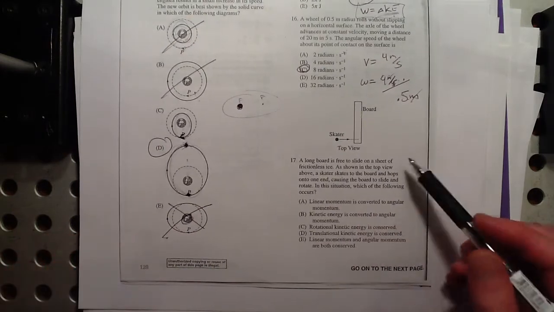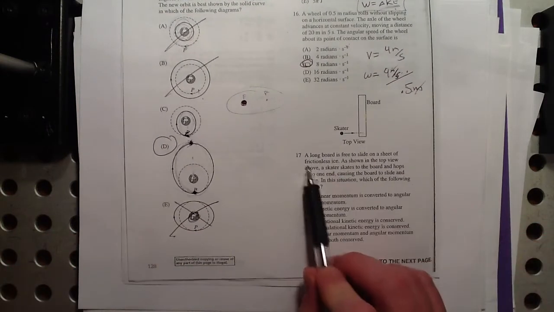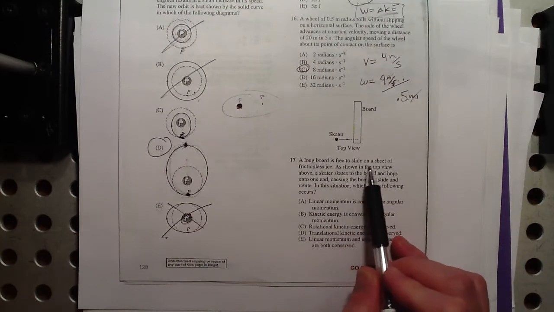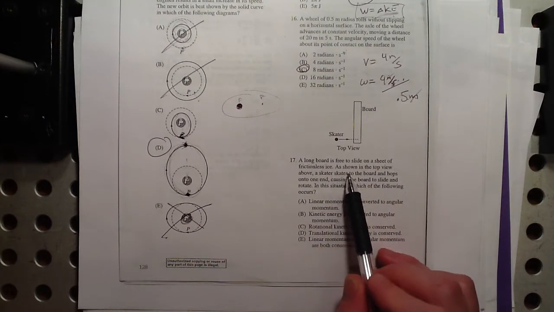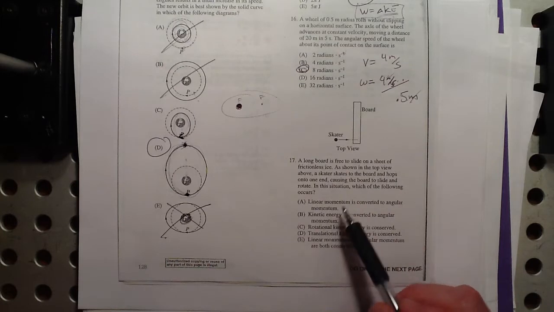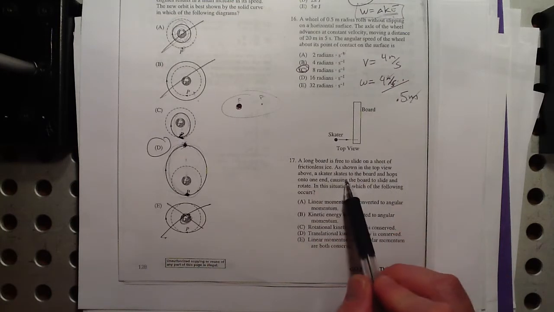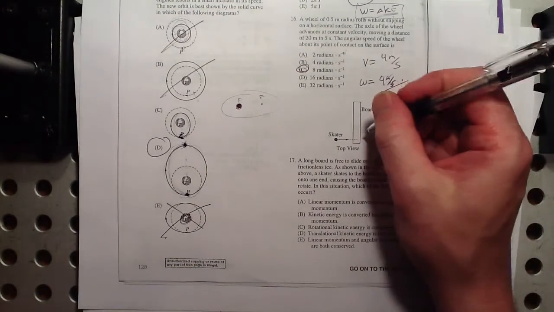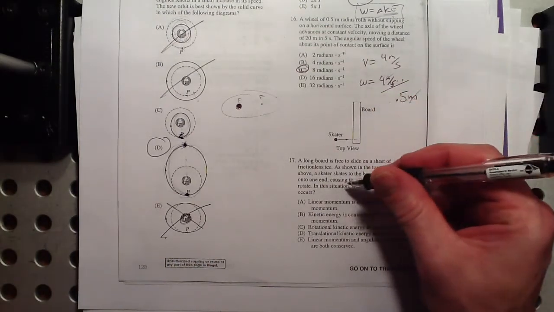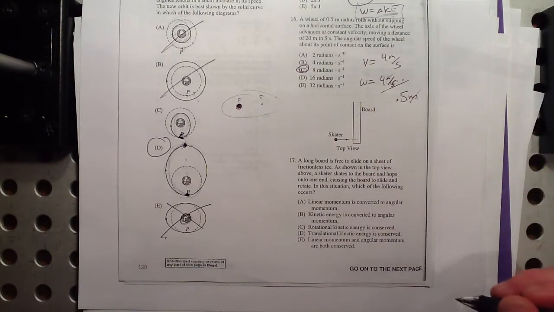Number 17, let's see if we can figure this out. We have a long board that is free to slide on a sheet of frictionless ice. As shown in the top view above, a skater skates to the board and hops onto one end, causing the board to slide and also rotate. In this situation, which of the following occurs?